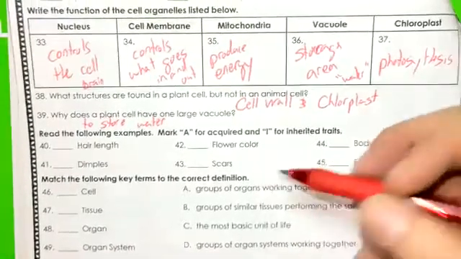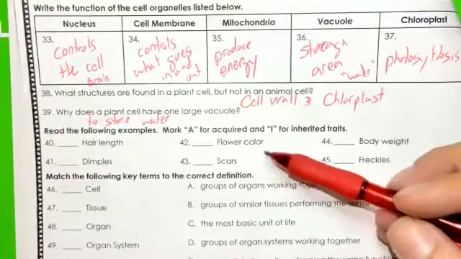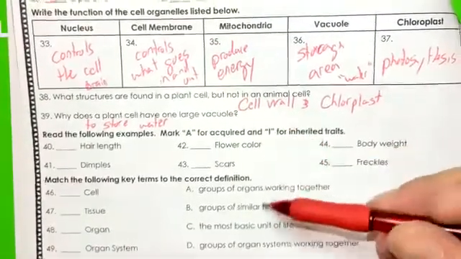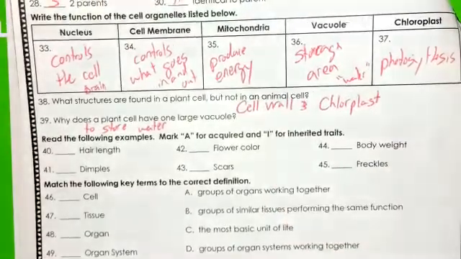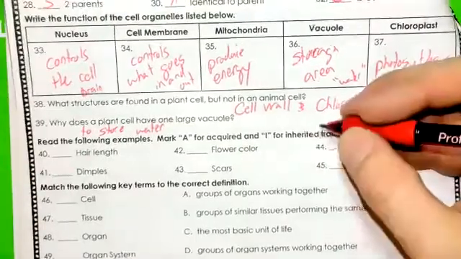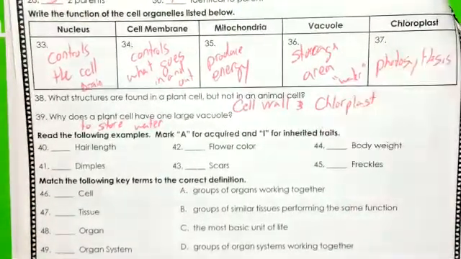40 through 45, it just asks us which ones are acquired traits and which ones are inherited traits. Acquired means that you learned it, you were taught it, you looked at it, you observed it and learned how to do something. Inherited means you got it from your parents. It was passed down to you.